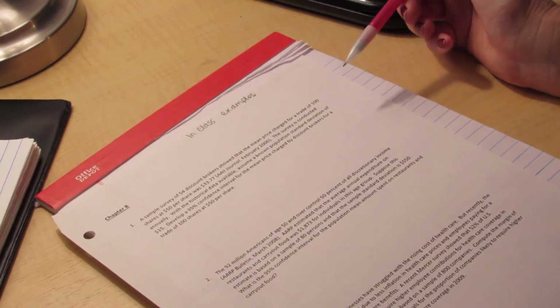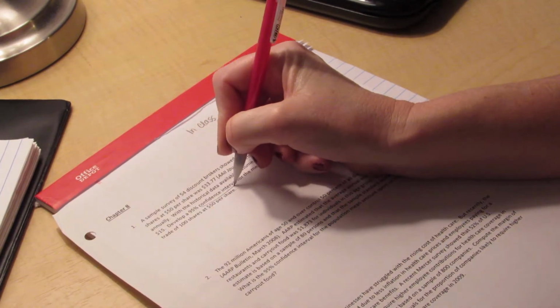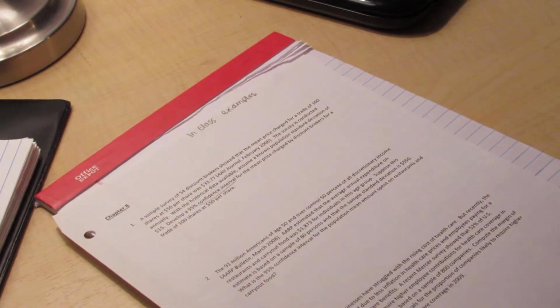$50 per share. When you're being asked to conduct or create a confidence interval, we have 3 different formulas to pick. We have confidence intervals about the mean, which we have the Z and the T formula, and then we also have the confidence interval for proportions.